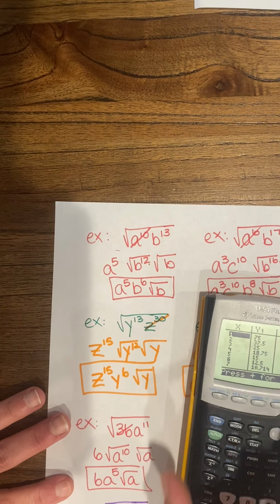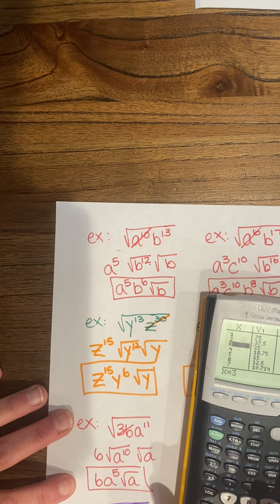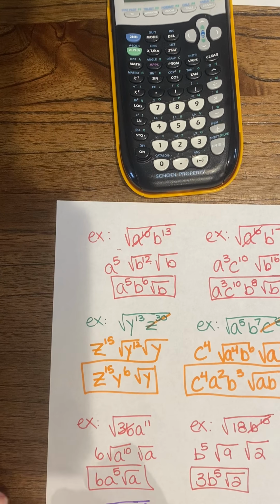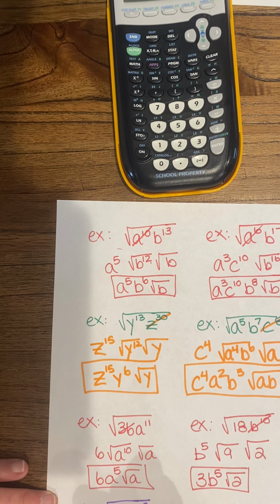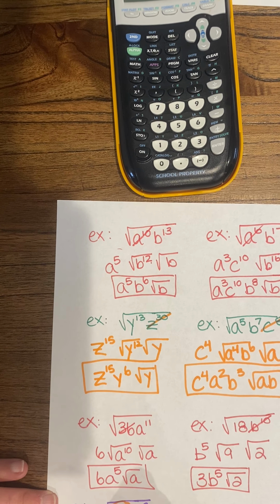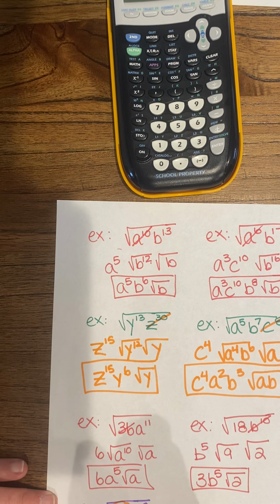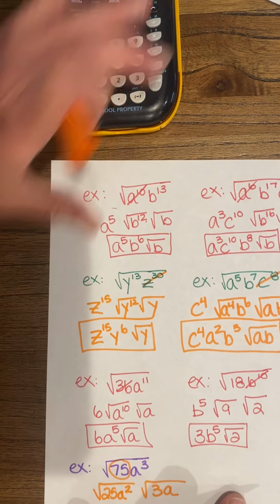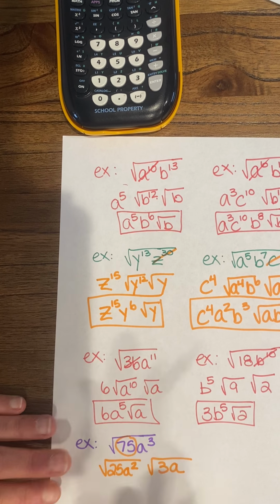There we go, right? First number, 25 right there, that first whole number is a perfect square. So that means when I open up my two radicals, for the 75, I need 25 and 3. Now for the a to the 3rd, it goes down to a to the 2nd and a. So you'll notice I put all my perfect stuff together and then I put all of my leftover together.